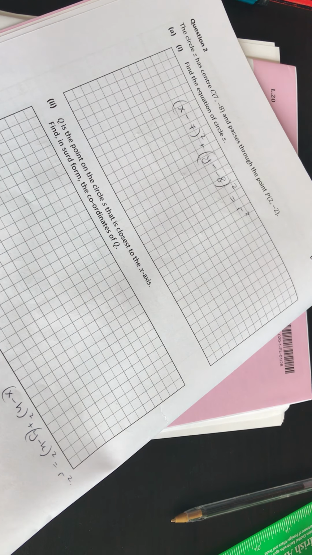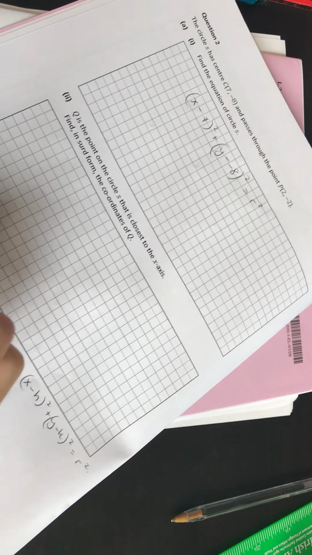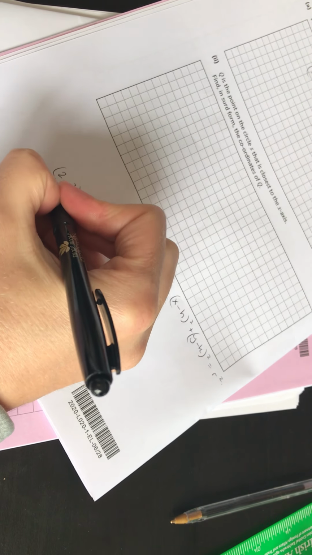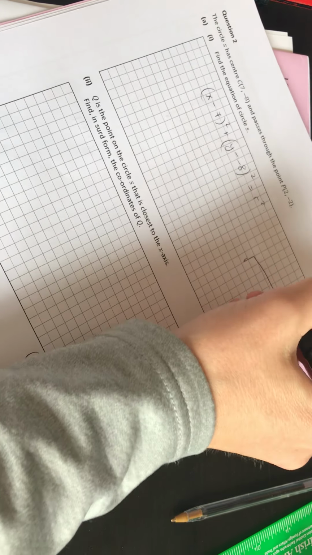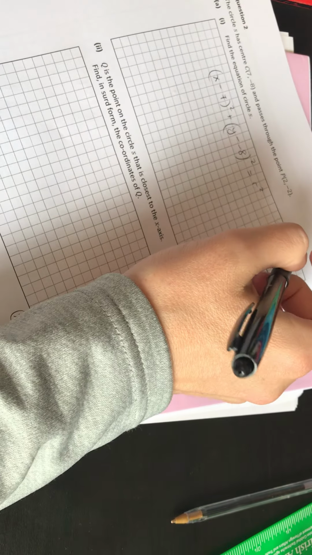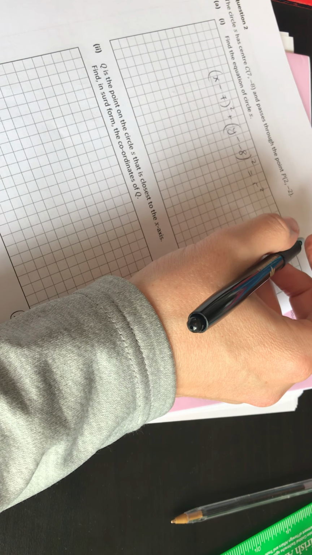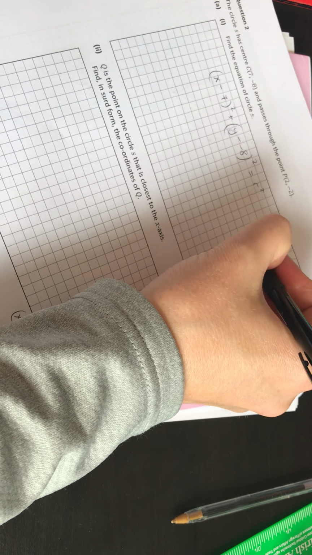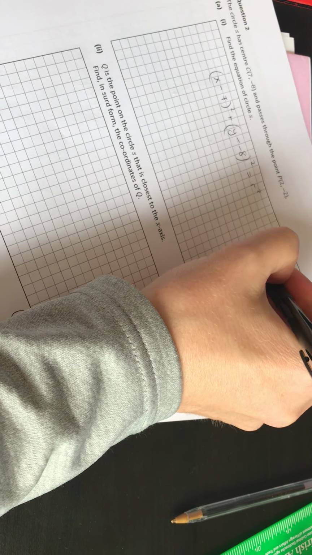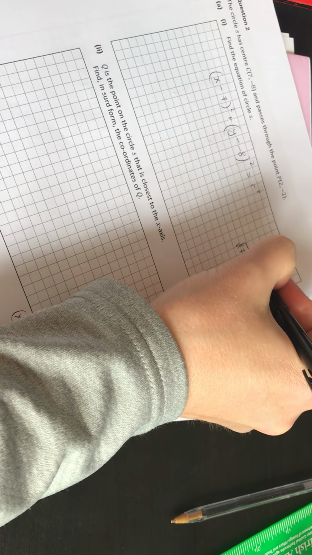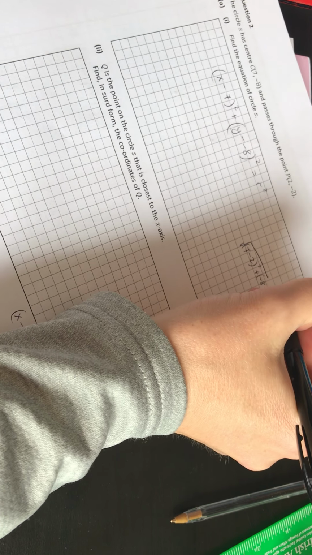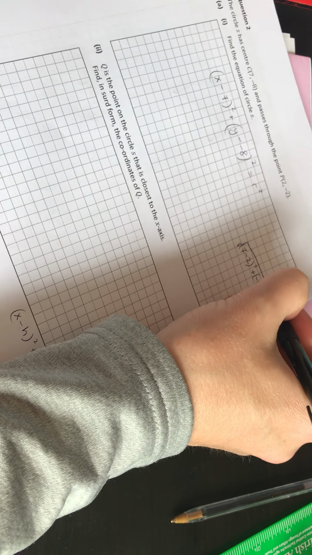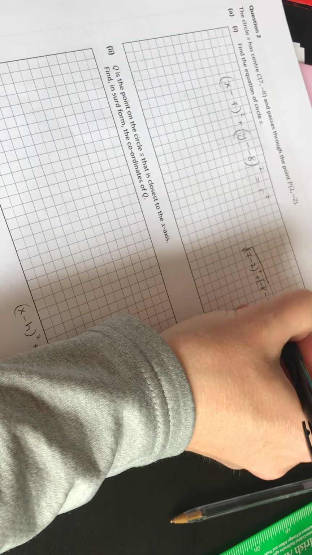I need to get my radius now, so that's x1, y1, x2, y2, and we get the square root of (x2, which is 7, minus x1, which is 2) squared, plus (y2, which is -8, minus y1, which is -2) squared.